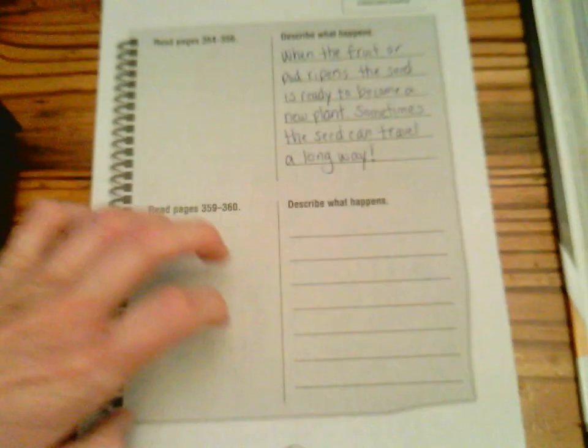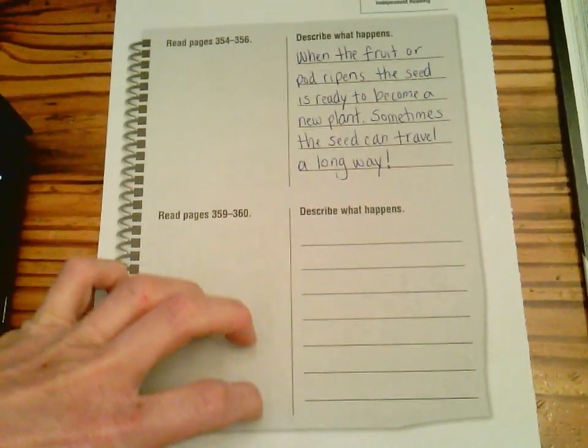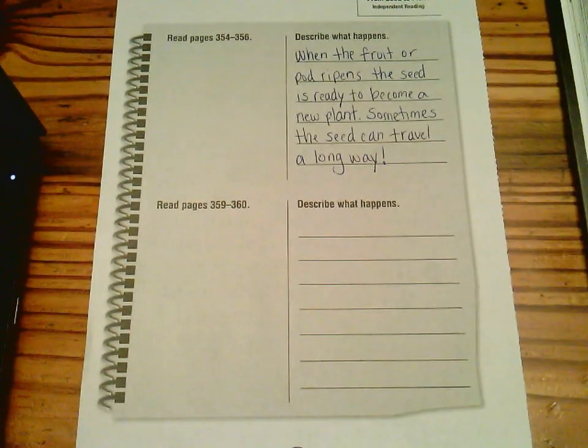All right, time to write. Definitely want to add the part about a seed not being able to sprout until it gets wet and the seed coat softens.